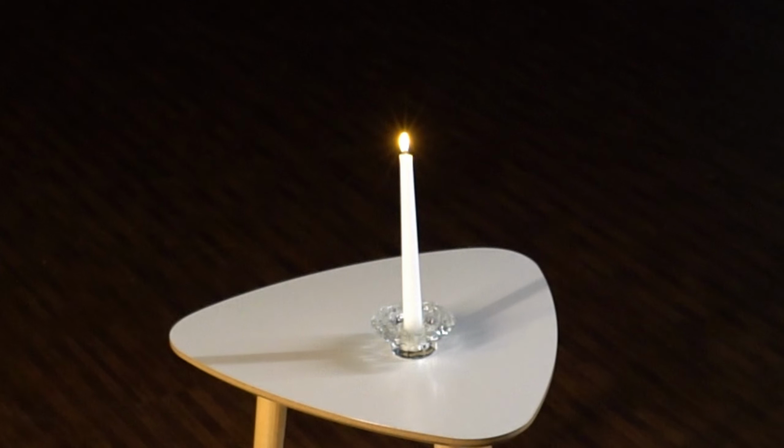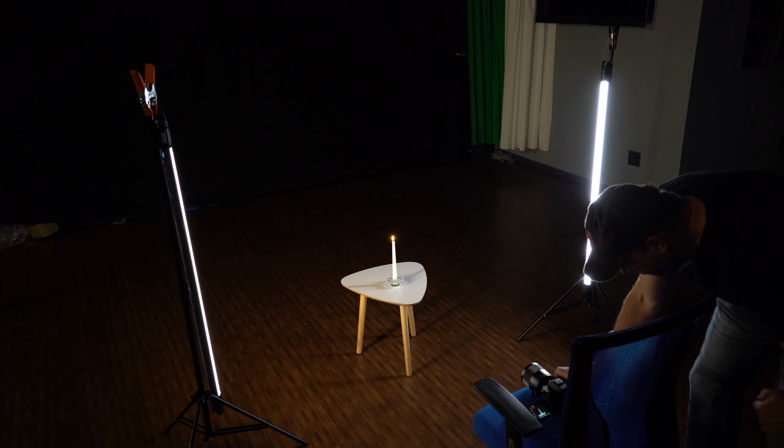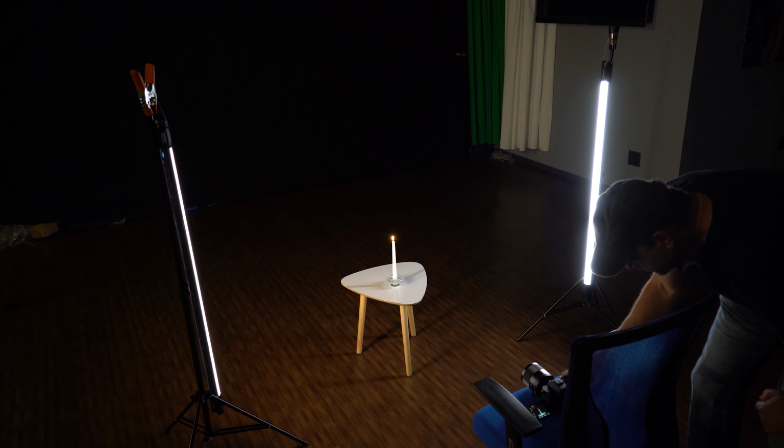The other issue with this candle is that the candlestick is a normal object, but the flame is a glowing object. And you might want to film those separately or just separate them when you use them in your composite, which is what I'm going to show you. When I filmed the candle, I used a black fabric for the background. You can use green or blue and key it out, but I decided to use black and I'll extract it.